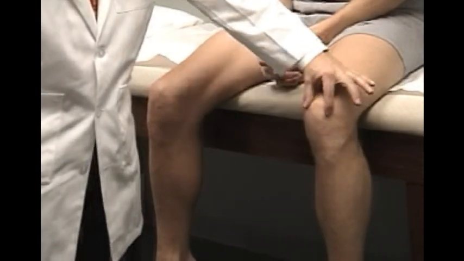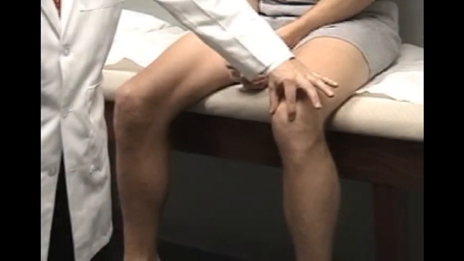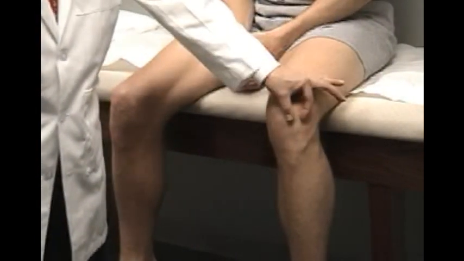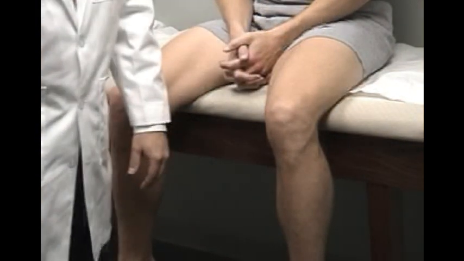We also observe the alignment of the patella. If the patella is facing too far in, we call it a squinting patella or an in-facing patella. If it's laterally facing, we term it an out-facing patella.